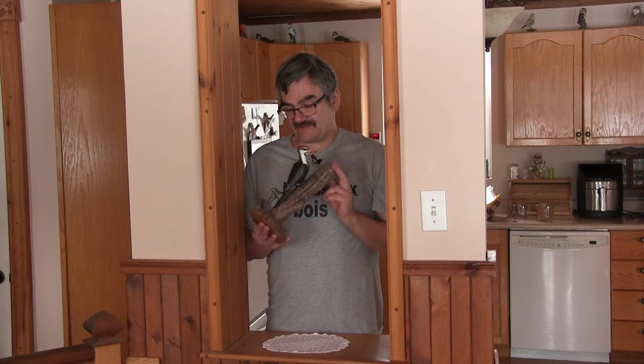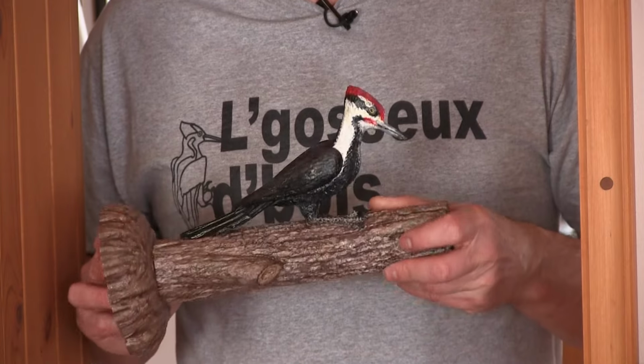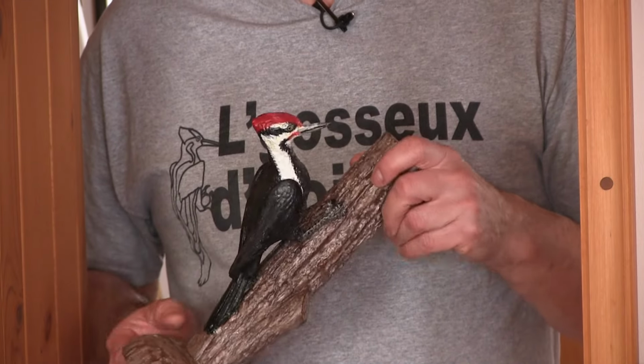Hi! On the Woodpecker today, as a Christmas gift to Renée last year, I made this woodpecker. But she painted it herself. If you want to know how we did it, stay with me.